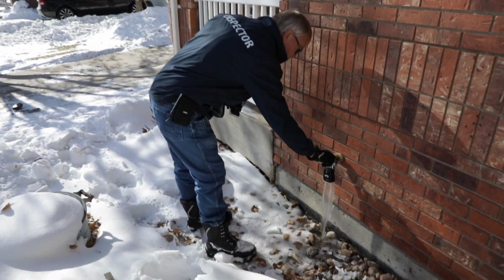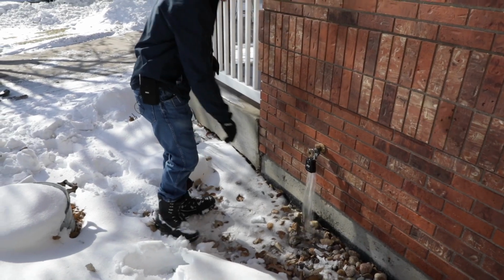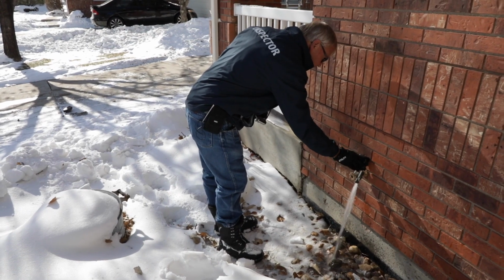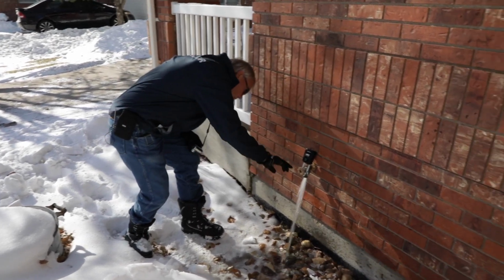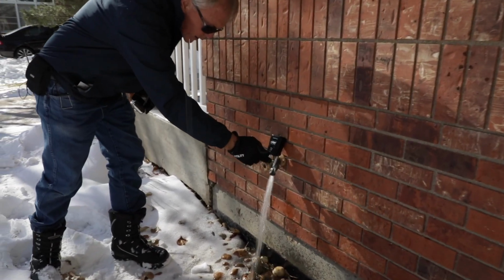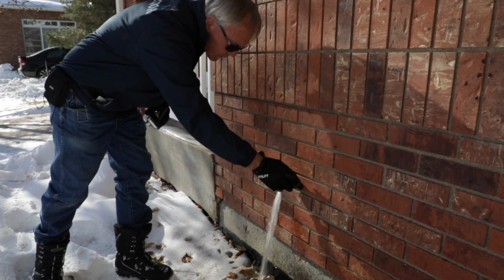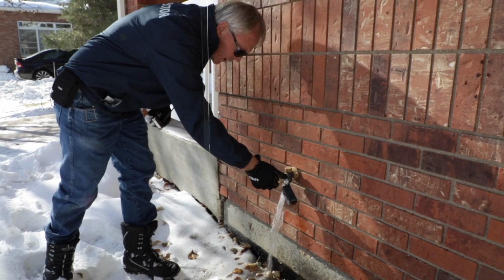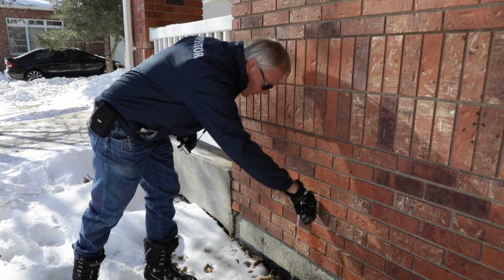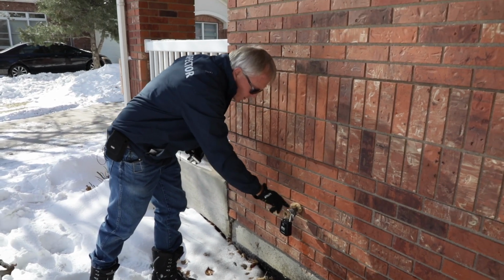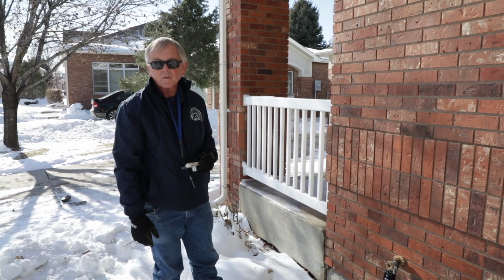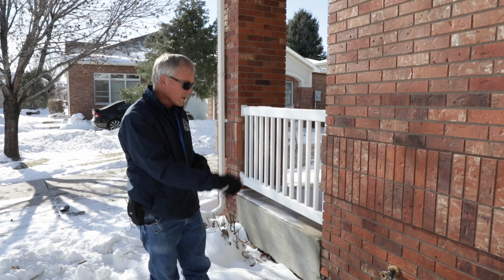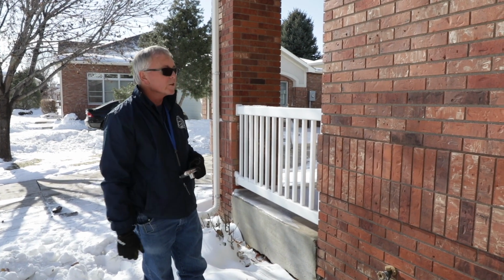We also want to check our hose bibs. We'll just let this one run for a couple seconds. Looking for potential leaks from the packing nut here. I don't really see any. In a lot of cases, the sealant could be dried or the packing nut may not be tightened enough, so we get a little bit of leakage there. You always want to note that in your report.